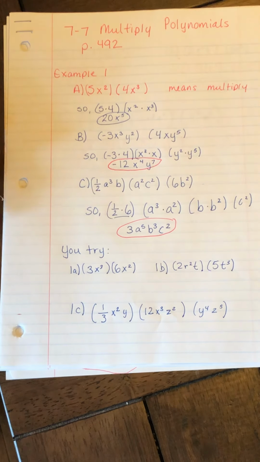All right, there are 3 problems there at the bottom. I'm again going to pause so you can pause the video, write them down, and then come back and get the correct answers.